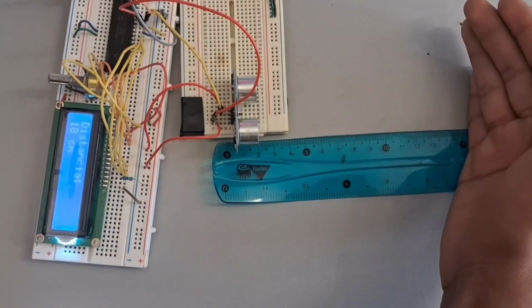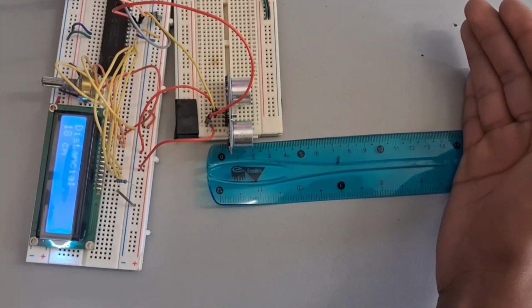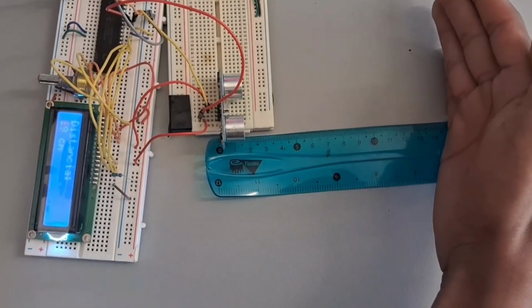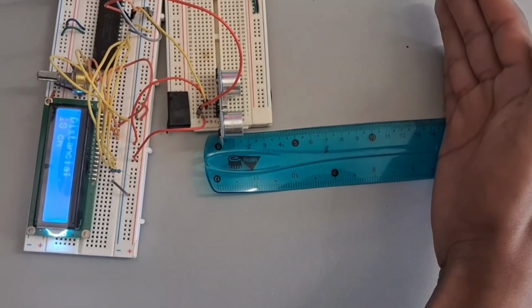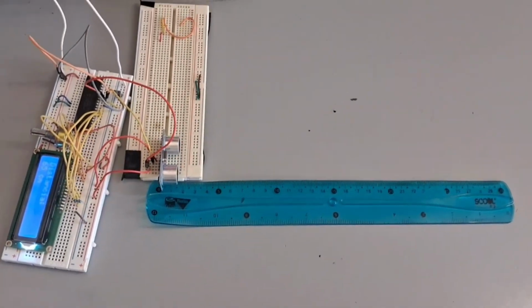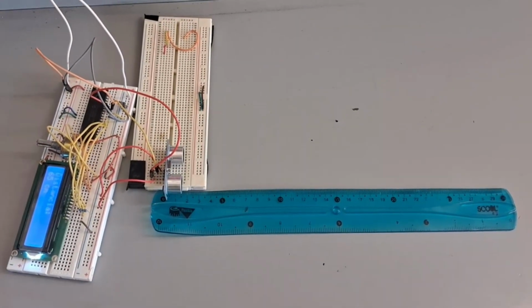So what's going to happen when I put my hand in front of the sensor? It's going to measure a distance of 80 centimeters. And as we can see, it is in accordance with the measure that we have on the ruler that is behind the sensor.